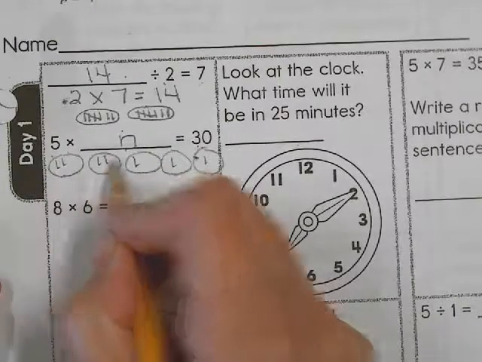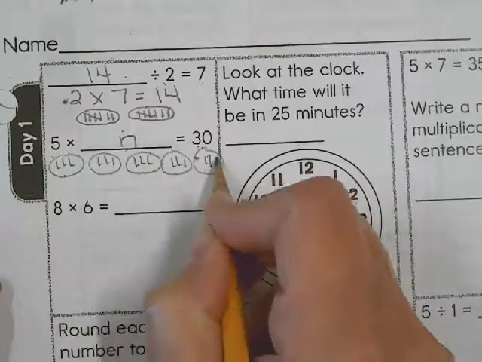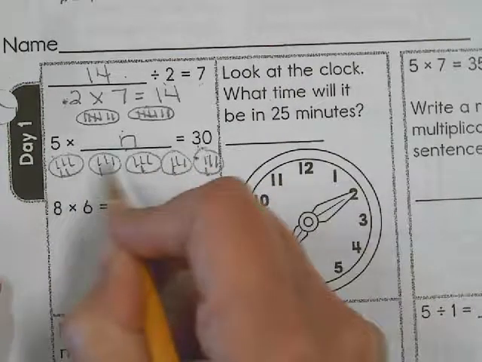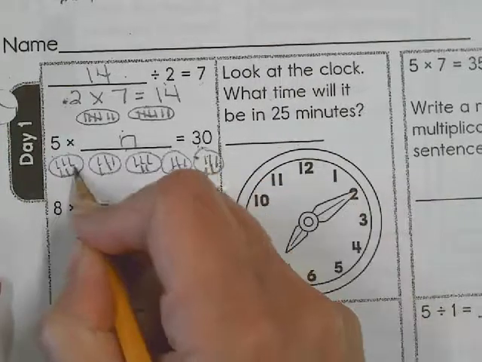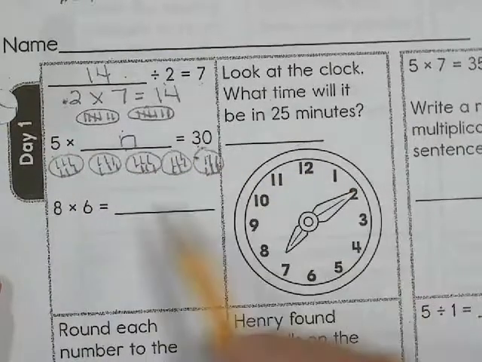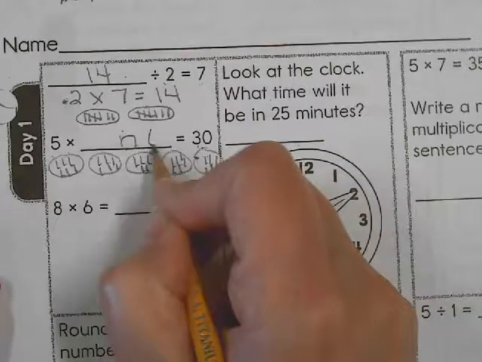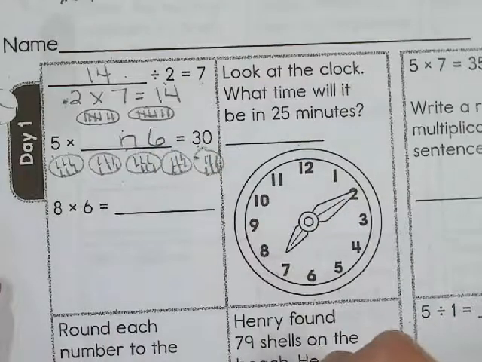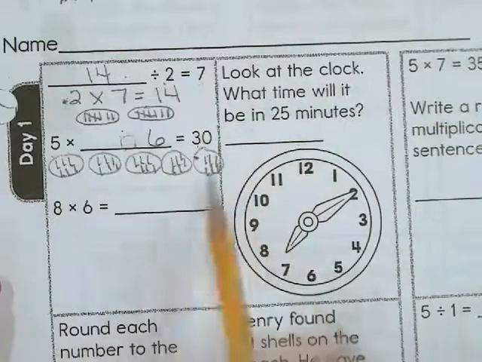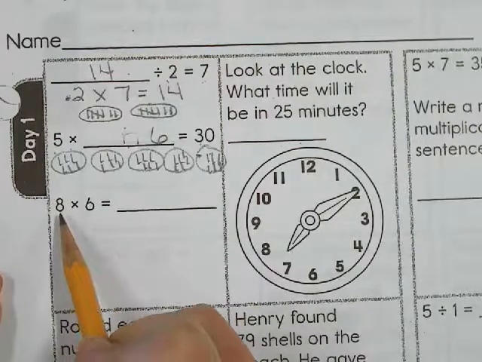That's 5, 10, 15, 20, 25, and finally 30. Now, if we look at each one of these groups, we can see that we have 6 in each group. So the missing factor for this equation would be 5 groups of 6, gives us a total number of 30. The next equation we have is a multiplication equation.